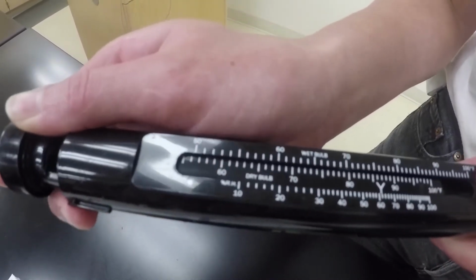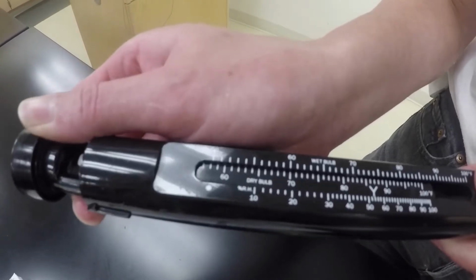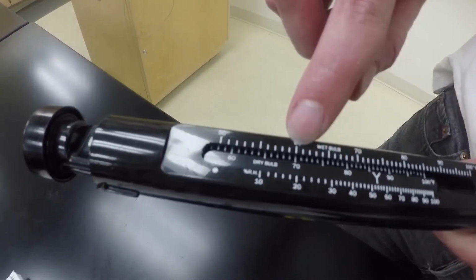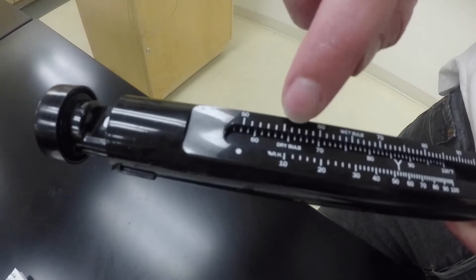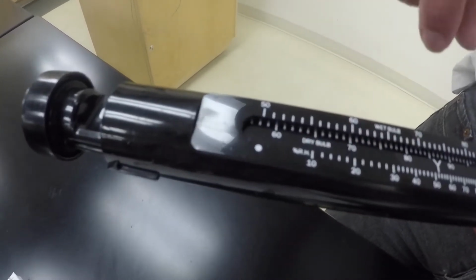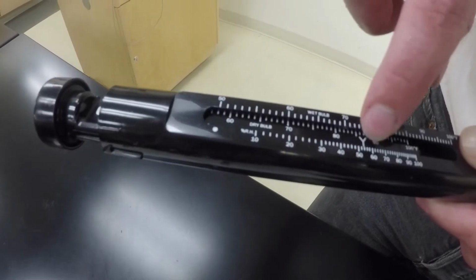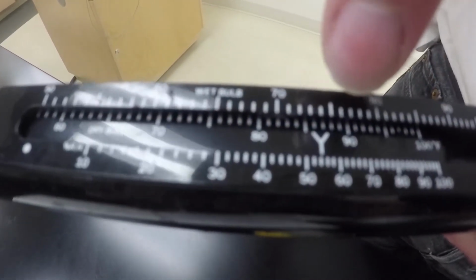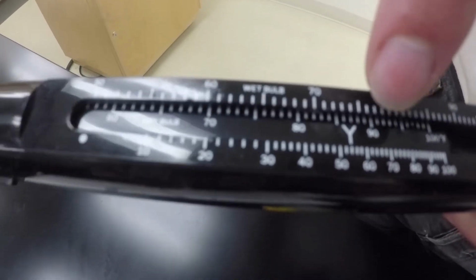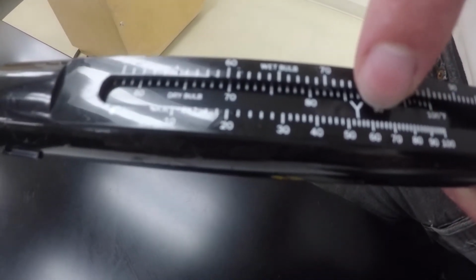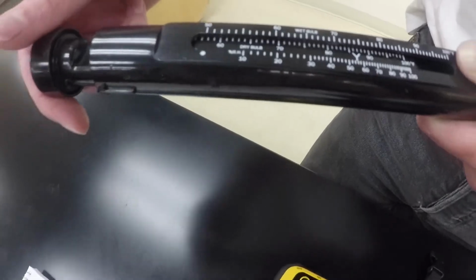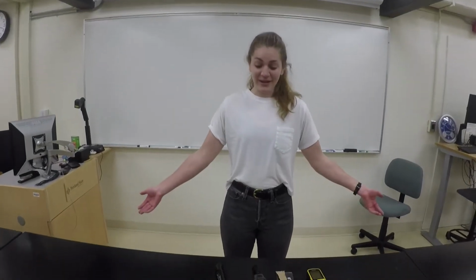Ooh, that was too far. So our wet bulb 60 is lining up with our dry bulb temperature of 70. And then we use this arrow on this bottom scale to get our relative humidity. So in this room, our relative humidity is around 55%. All right, those are the different instruments that we're going to be using today, and we are ready to go out in the field.